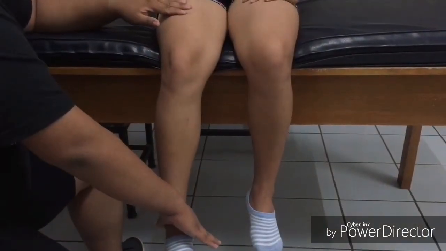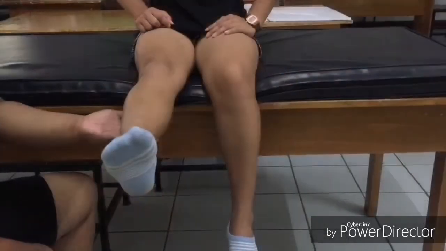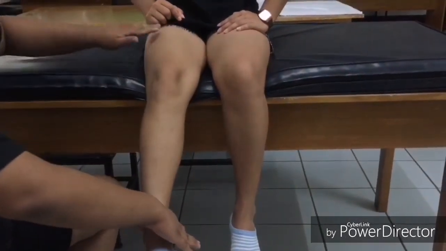Vastus intermedius. Origin is the shaft of femur. Insertion is patella and tibial tuberosity through patellar ligament. Action is extends leg at the knee, and innervation is femoral nerve.